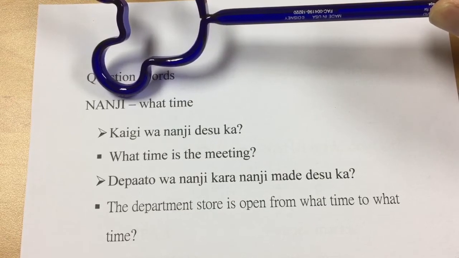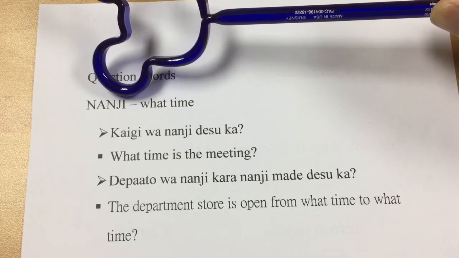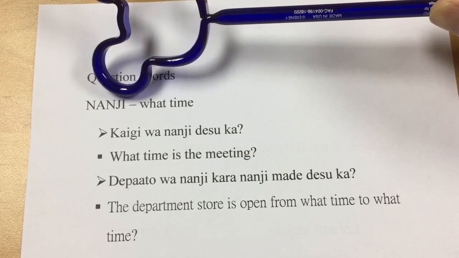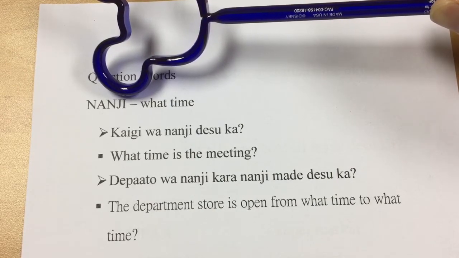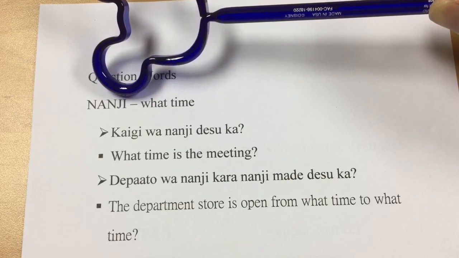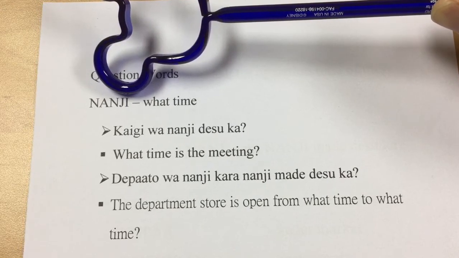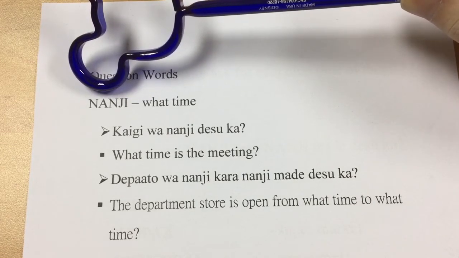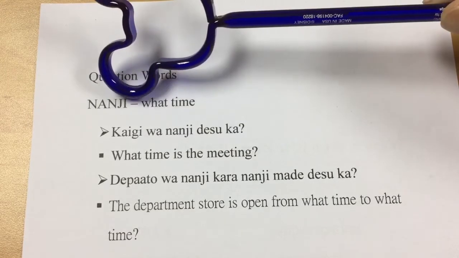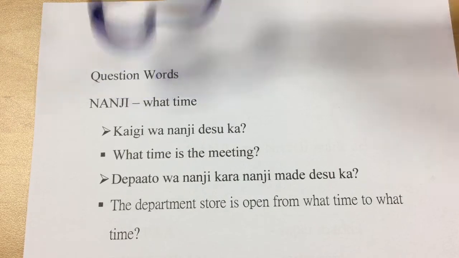For the Japanese timing system, they have only 12 hours. And then they use AM, PM to represent morning, afternoon, evening, or night. So you count only 1 to 12 and then plus ji. Then now you can tell time.